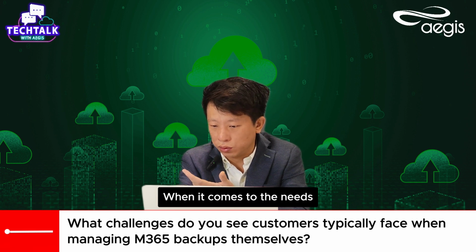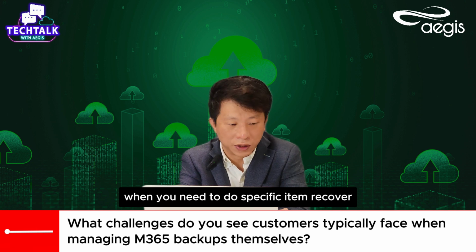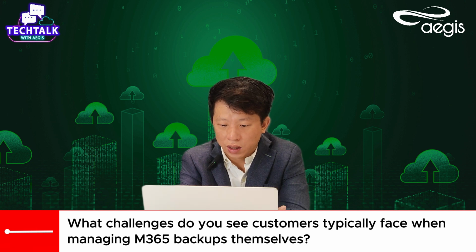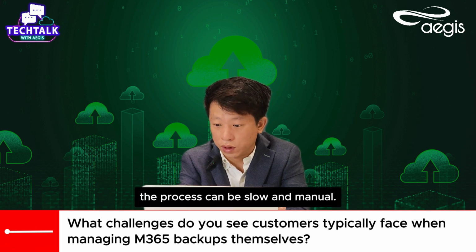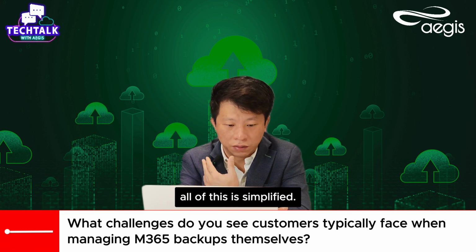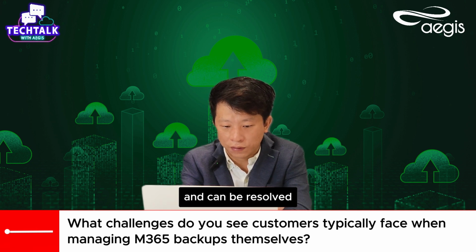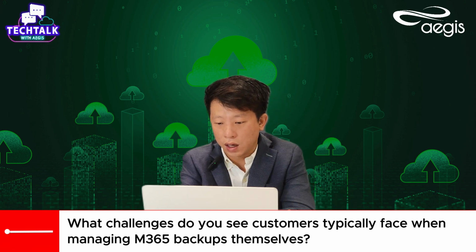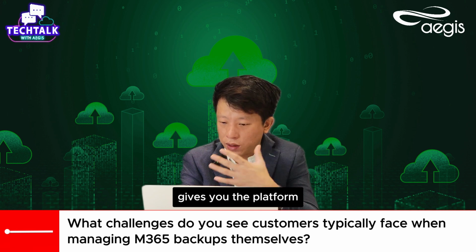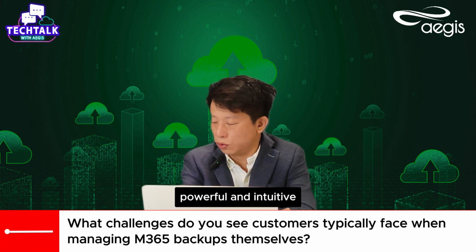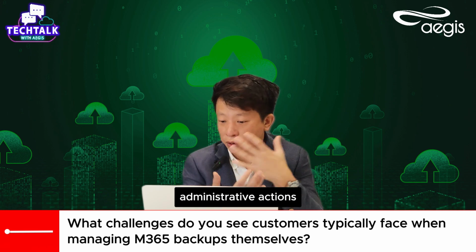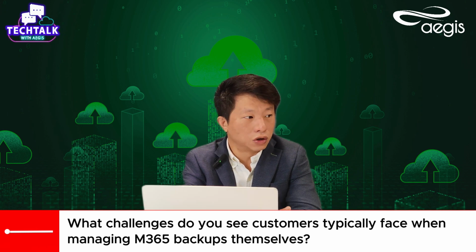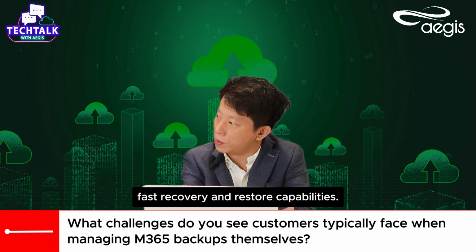When you need to do a specific item recovery, like emails or Teams messages, the process can be slow and manual. With Veeam Data Cloud, all of this is simplified and can be resolved. It removes the need to manage the infrastructure at the backend and gives you a platform that allows you to perform powerful and intuitive administrative actions through a web-based interface. So you can achieve fast recovery and restore capabilities.